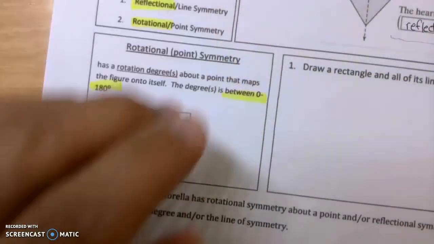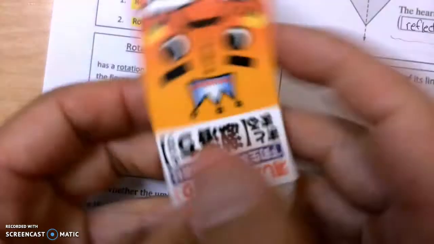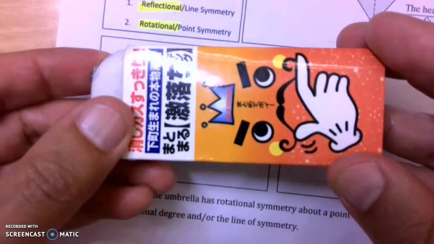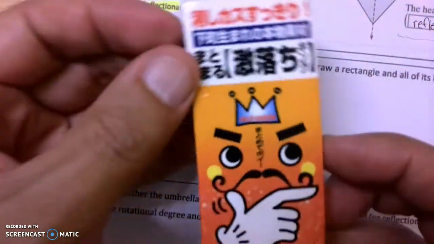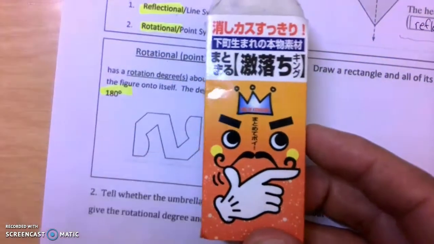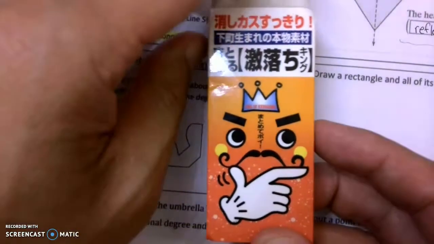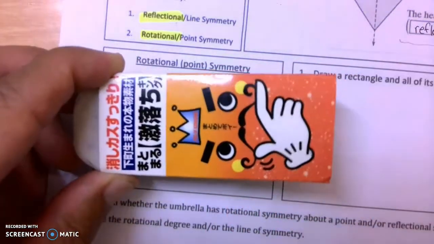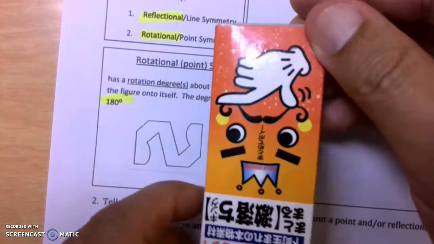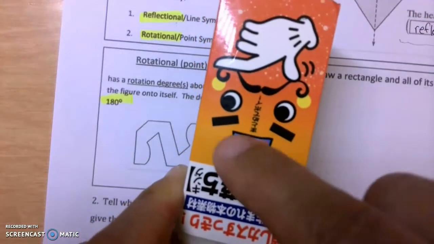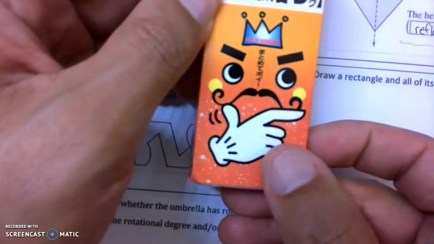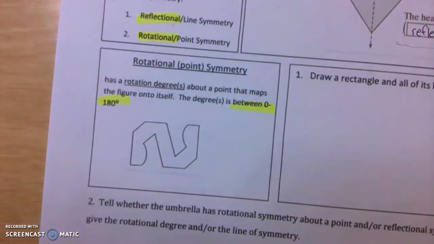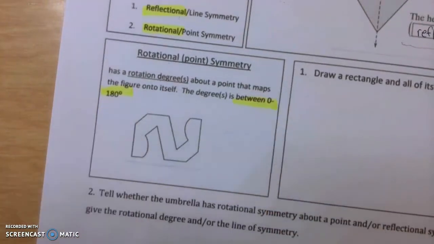Obviously, if you rotate anything like this eraser 360 degrees, it looks exactly like it started. But if I take this eraser, which is up and down, if I rotate it 90 degrees, it looks different. Now it's pointing this way. If I rotate it 180, it's upside down. So it has to be something that can get rotated between 0 and 180 degrees.